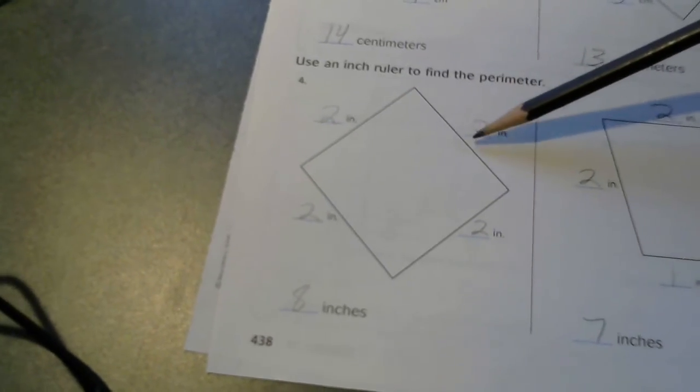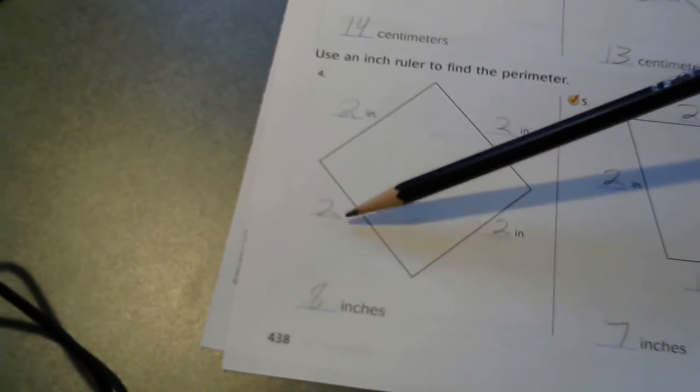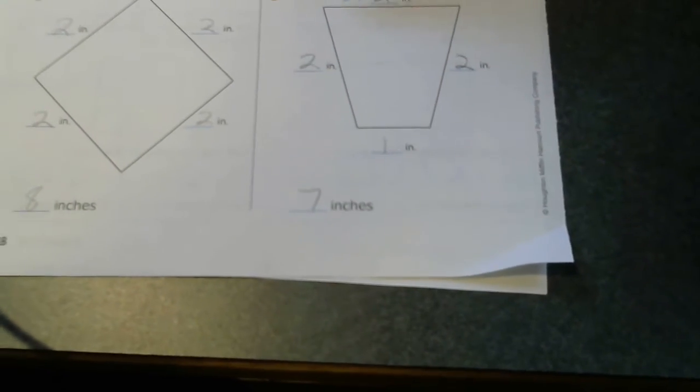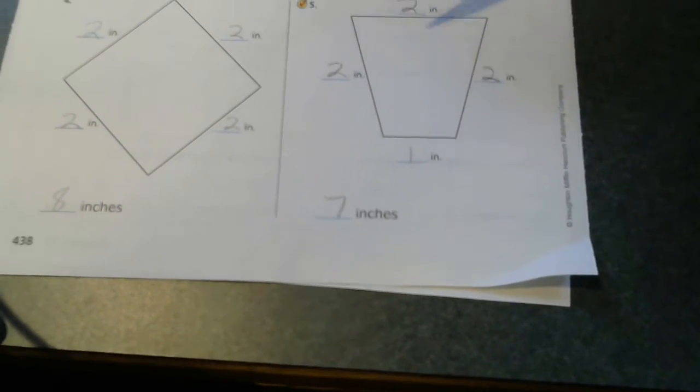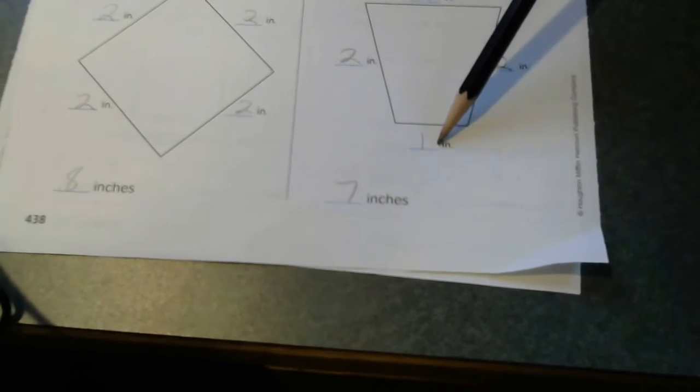Now we're back to using an inch ruler here. 2 inches plus 2 inches plus 2 inches plus 2 inches equals 8 inches. And here we're still using the inch ruler. 2 inches plus 2 inches plus 2 inches plus 1 inch equals 7 inches.